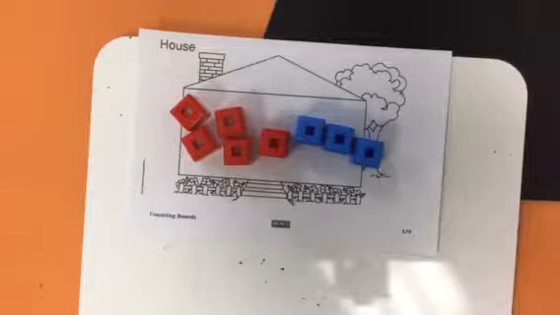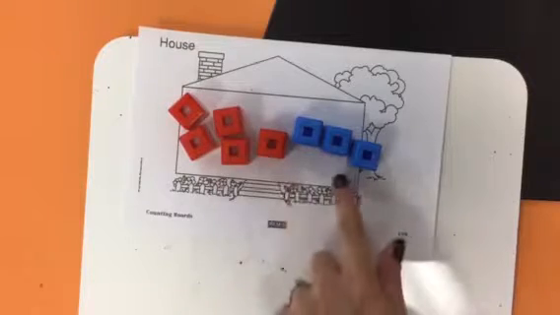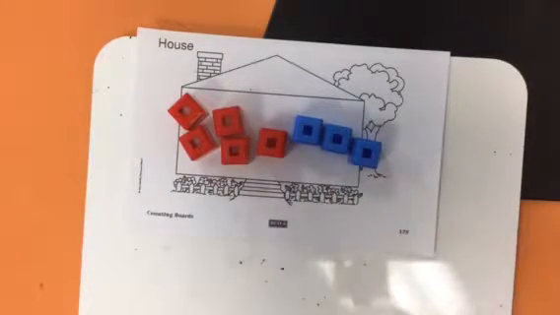With this put together story problem, there were 5 boys playing at the house and 3 girls playing at the house. How many children were playing all together?